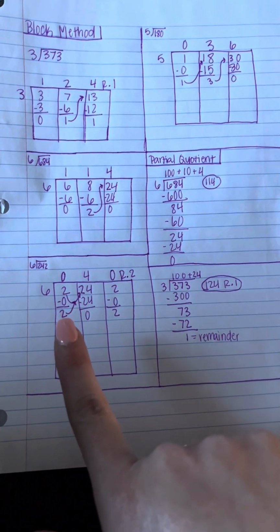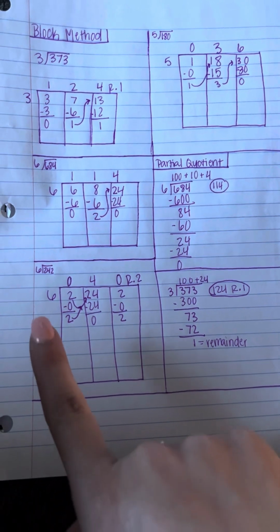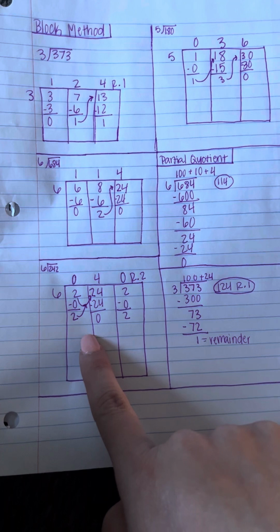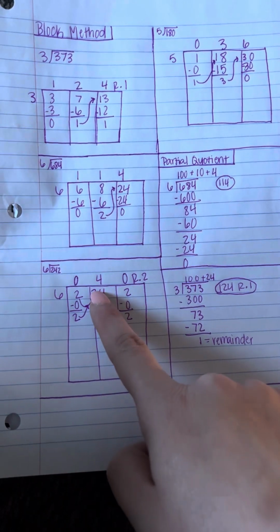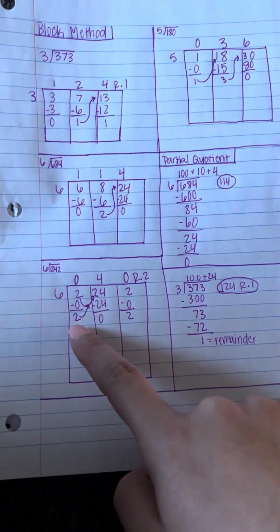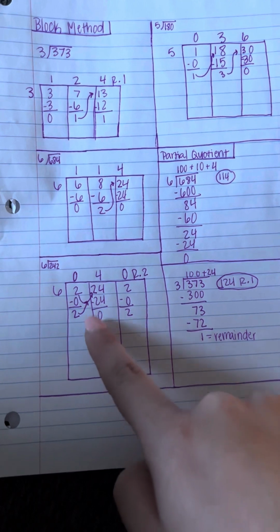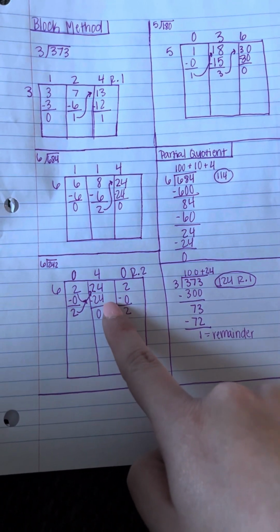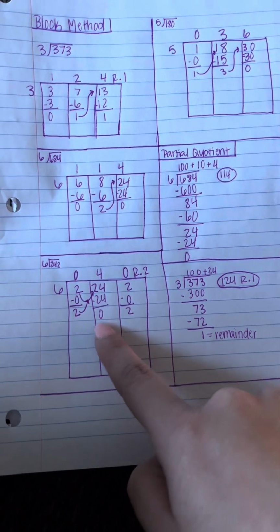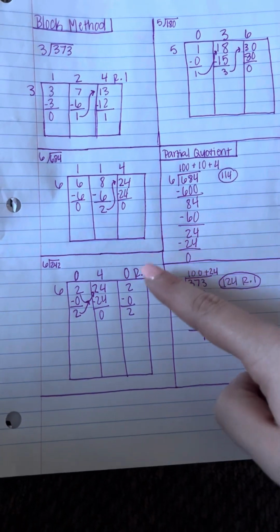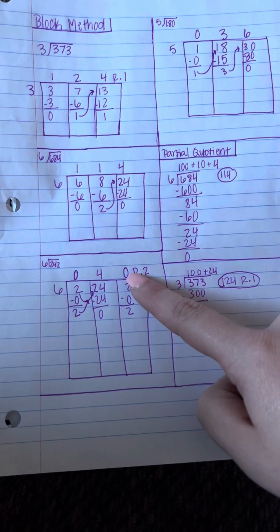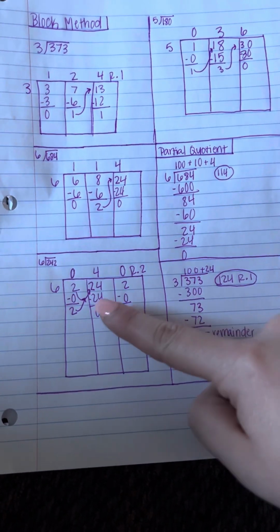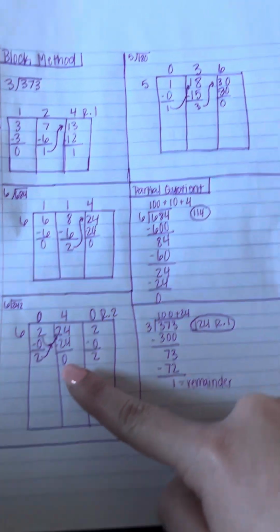And then this one is 6 and 242, so 6 goes into 2 0 times. And then 6 minus 0 is 0, 2 minus 0 is 2. Bring the 2 over to make 24. 6 goes into 24 4 times. 24 minus 24 is 0. Again, nothing to bring over. And then 6 goes into 2 0 times. 6 times 0 is 0. 2 minus 0 is 2. So it's 40, remainder 2 for that one.